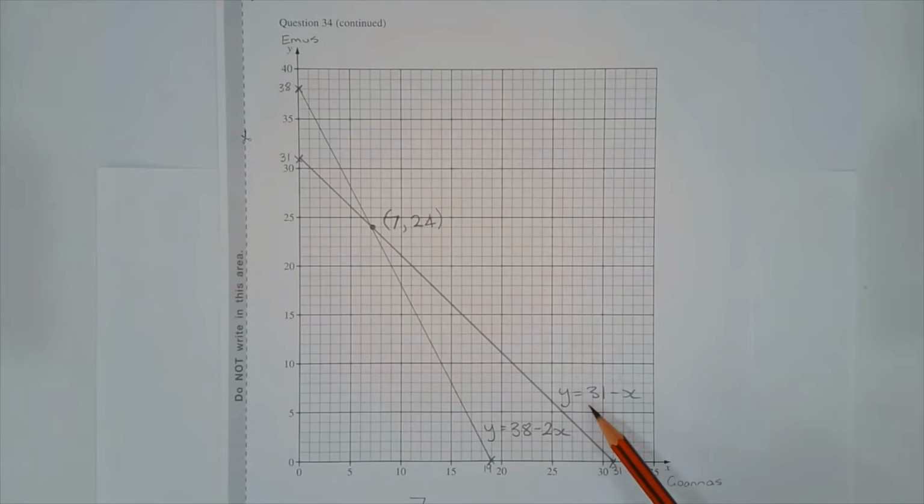The graphs of y equals 31 minus x and y equals 38 minus 2x are straight lines. One way to graph these lines is to find two convenient points and then draw the line that includes those points. So for y equals 31 minus x, I found the y-intercept of 31. That's easy enough to see there by inspection. To find the x-intercept, I let y equals 0, so 0 equals 31 minus x, and then solve the equation for x. So x equals 31.